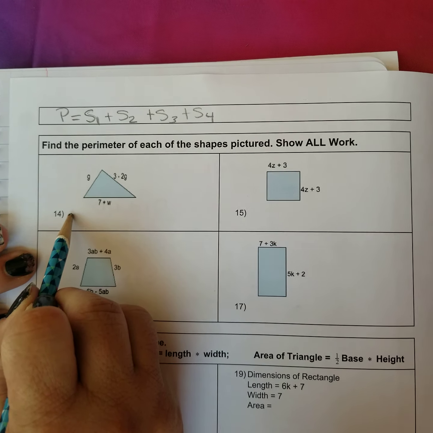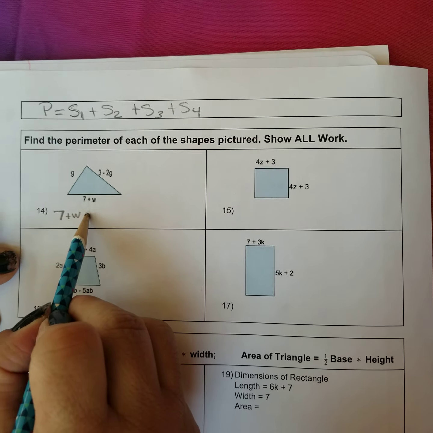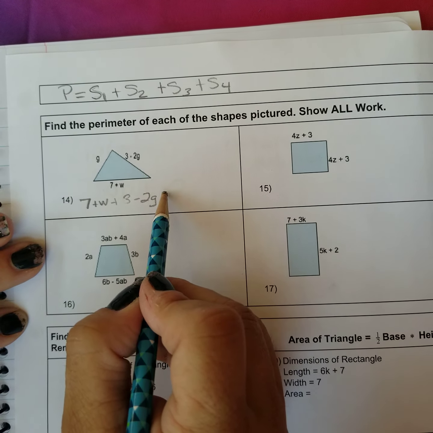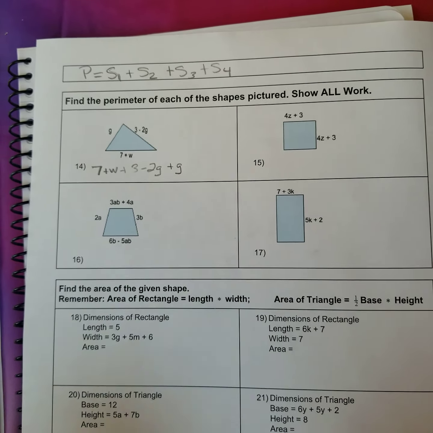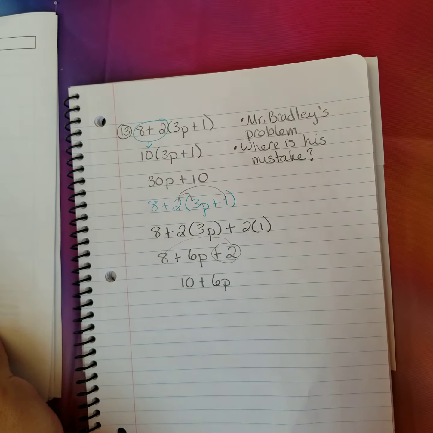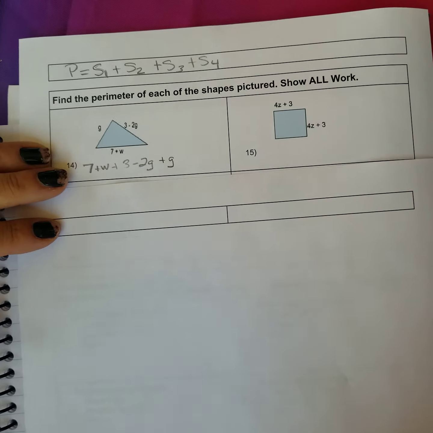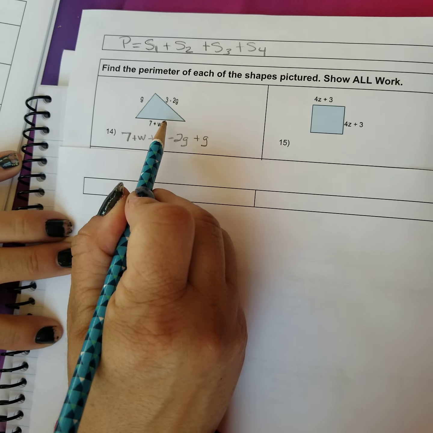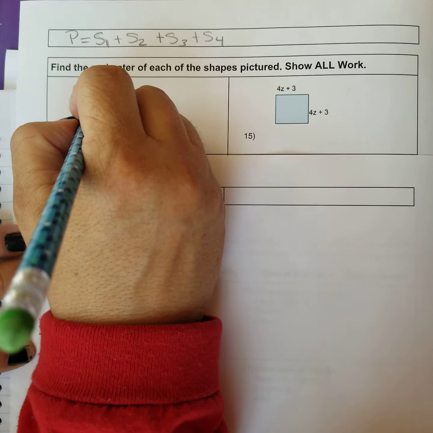So this would be 7 plus W plus 3 minus 2G plus G. Number 14: side 1, side 2, and side 3.